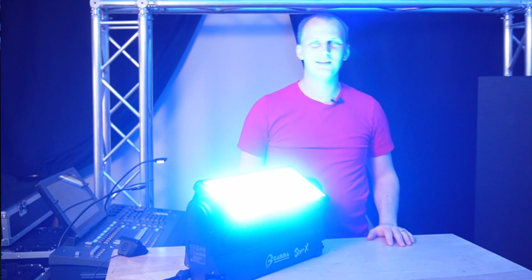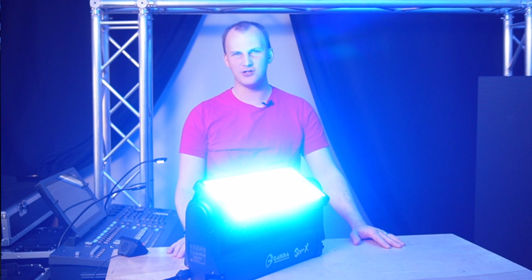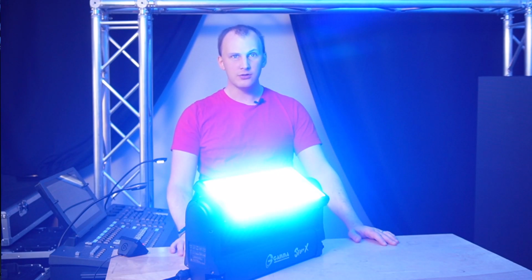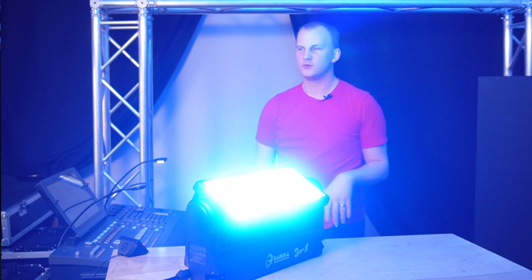That, I think, is why fixtures like this can be really awesome. Like, we recently had a church buy some ADJ Jolt 300, a similar fixture, for Easter. They want to light a cyc or like a big white wall or curtain, right?